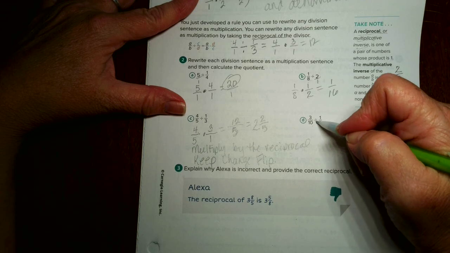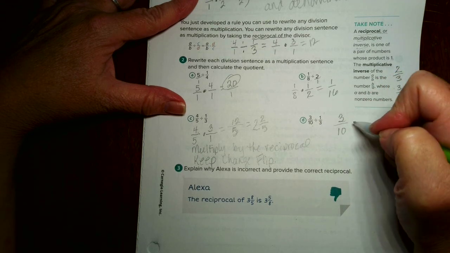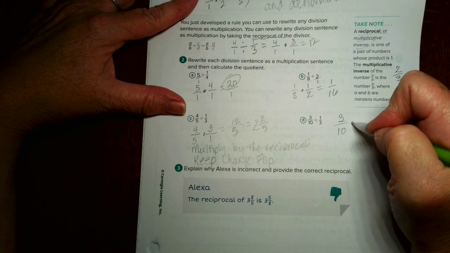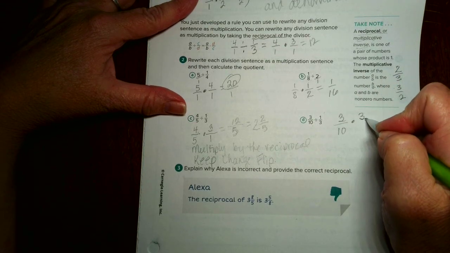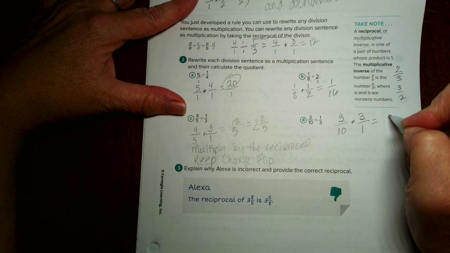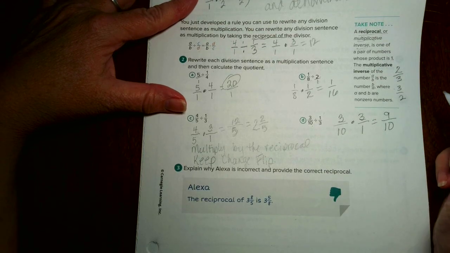Okay, 3/10 divided by 1/3. So we keep the first one the same, 3/10. Instead of dividing, we're going to multiply by the reciprocal, which is 3/1. I'll just multiply straight across. We get 9/10.